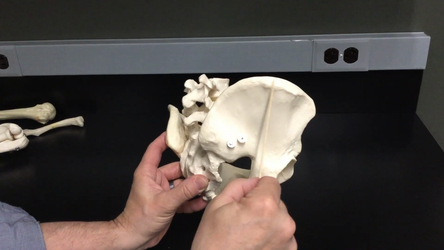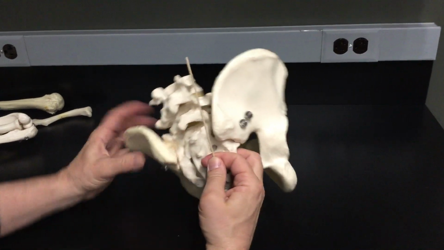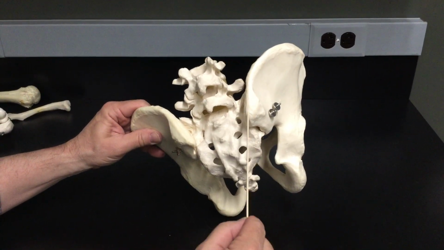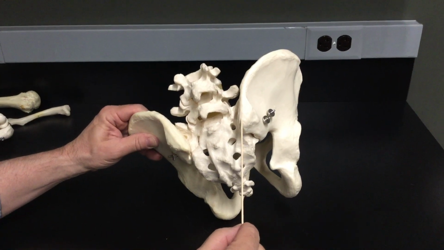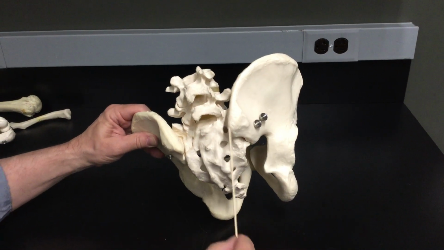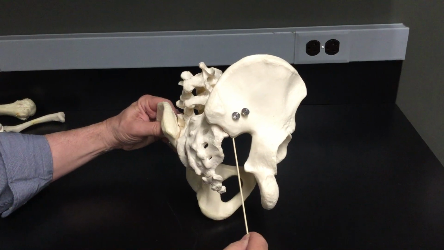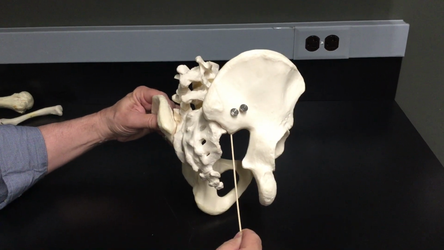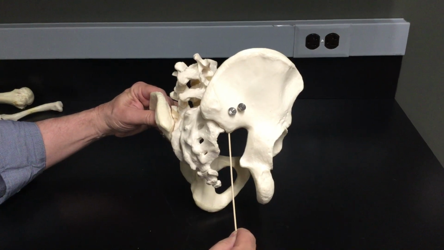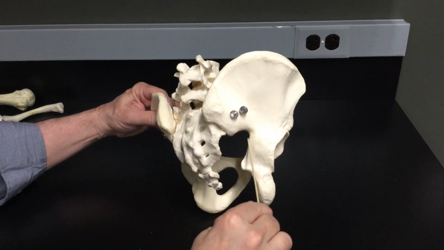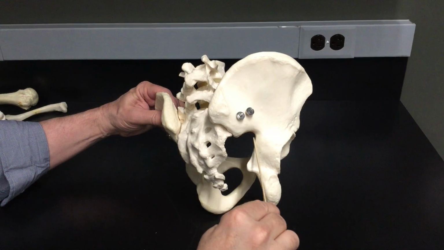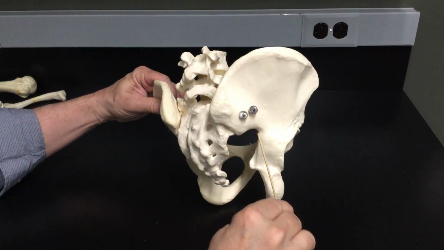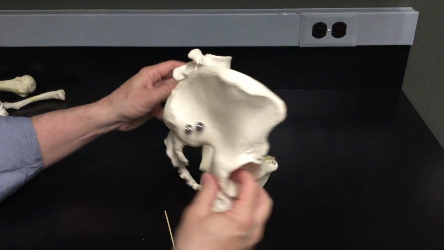If we go back to the iliac crest and follow backwards, this big chunk of bone right here is the posterior superior iliac spine, or the PSIS. And then right down over here, this is the posterior inferior iliac spine, or the PIIS. This big notch right here is the greater sciatic notch. This allows passage of the sciatic nerve from inside the pelvis to outside the pelvis.